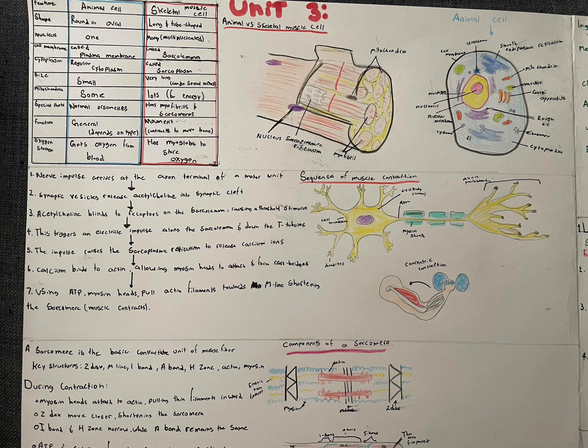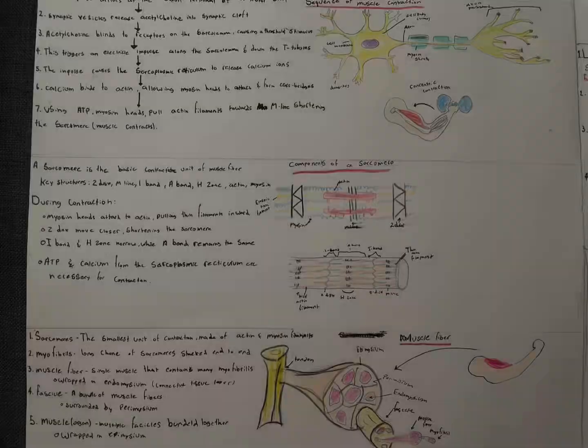As Z discs are pulled together, the entire myofibril contracts. This cycle repeats many times a second, allowing for smooth, controlled movement. The key takeaway: this process is highly structured, relying on precise timing and coordination of different parts. Every piece, from the synaptic vesicle to the myofilaments, is critical for function.